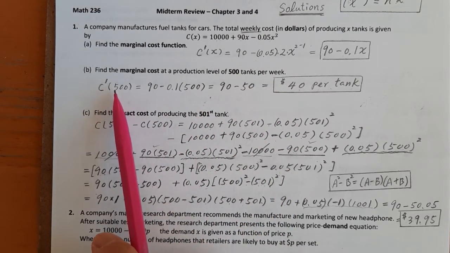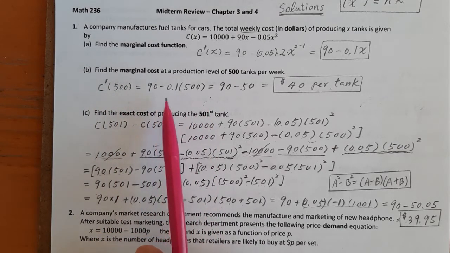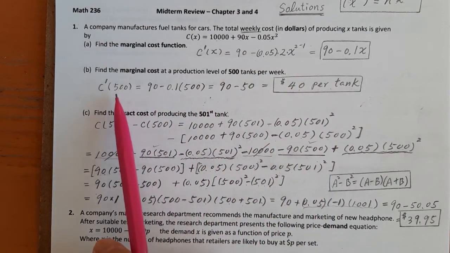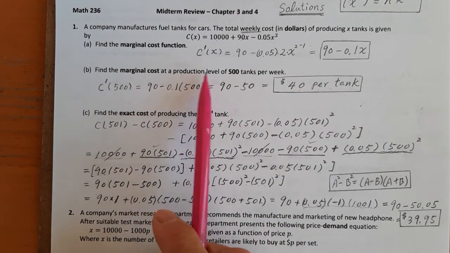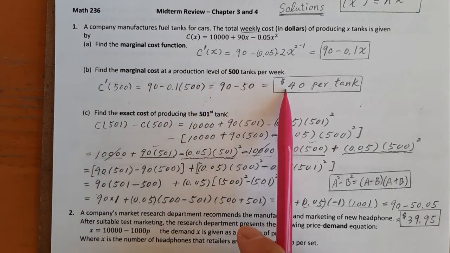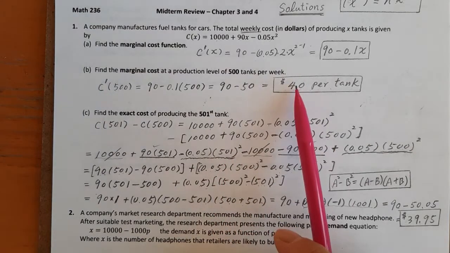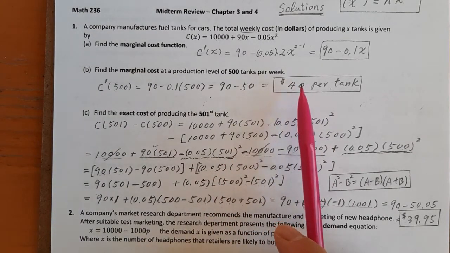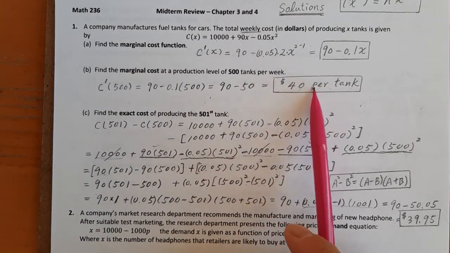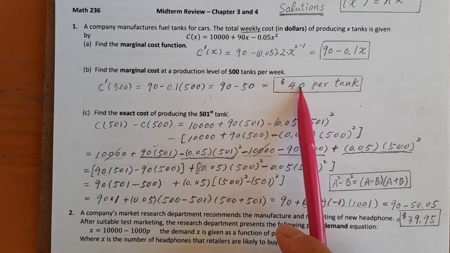So after 500 tanks are produced, producing one more tank at a production level of 500 tanks costs $40 per tank. This is what we call the instantaneous rate of change.